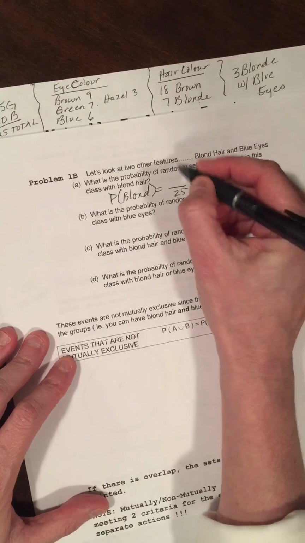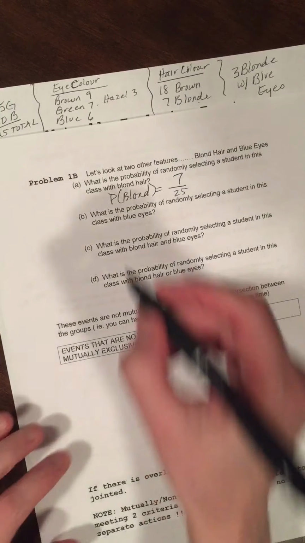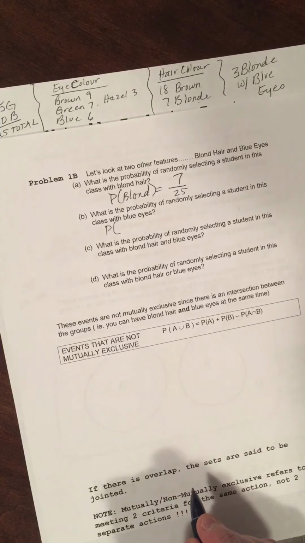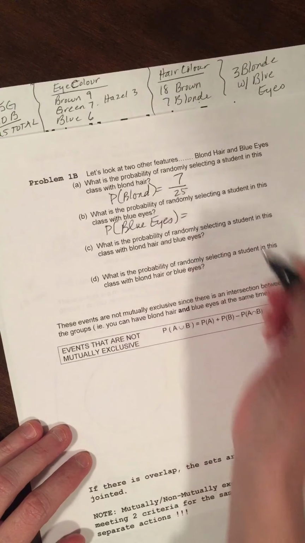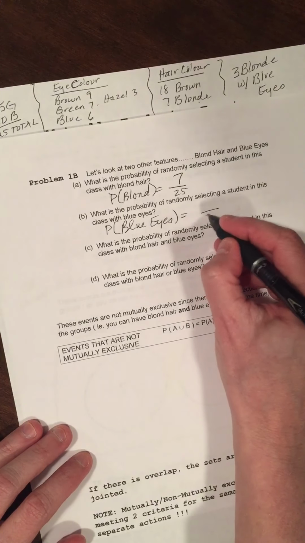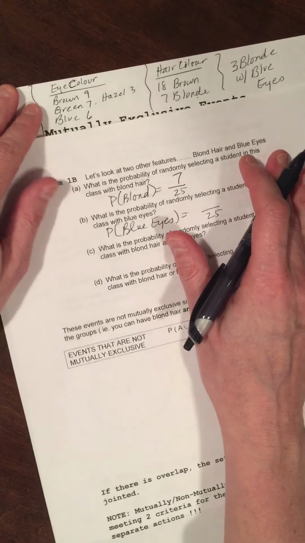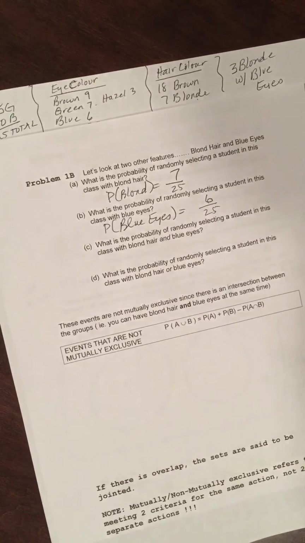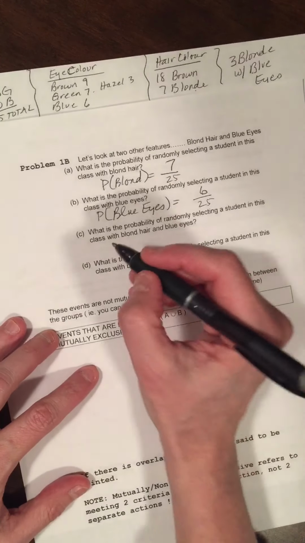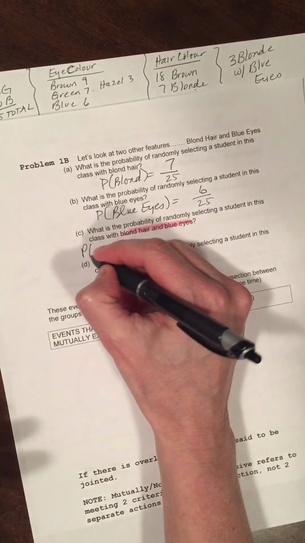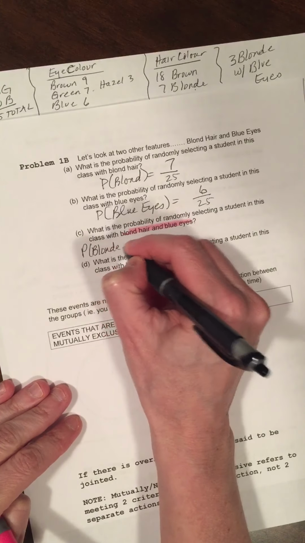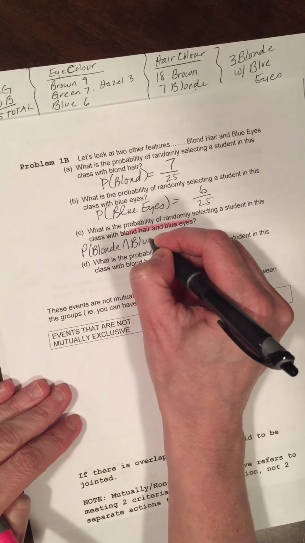Our pretend example, 7. What is the probability of selecting a student from our class that has blue eyes? Again, 25 kids in our class. We said our blue-eyed children were 6. What is the probability of randomly selecting in our class and getting a blonde hair, blue-eyed child? Now, this is possible.